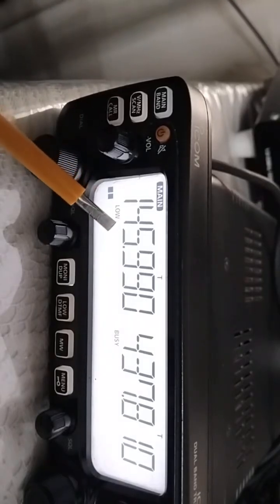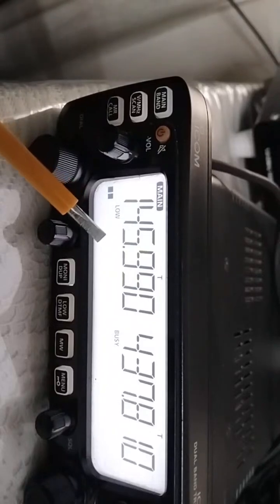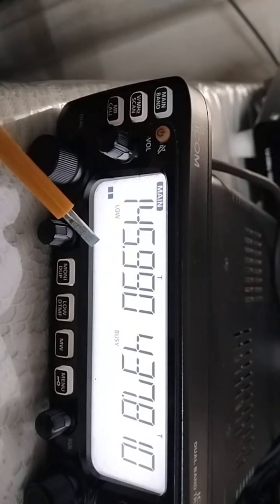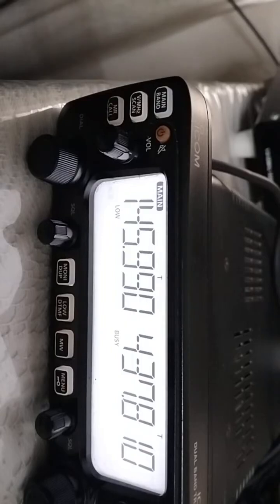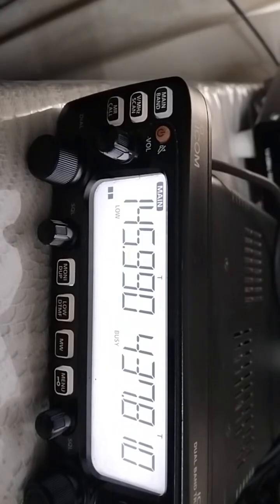This is the uplink frequency on which I have to transmit, that is 145.990 megahertz. So we'll be waiting. It's only 12:06 p.m. now. The pass will be only starting at 12:13. Meanwhile, I'll do some setup work here.